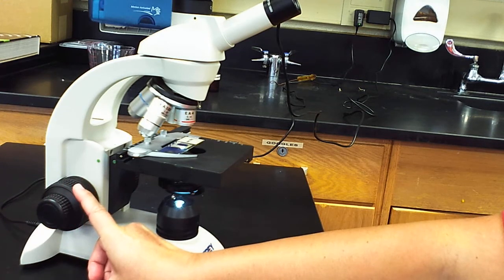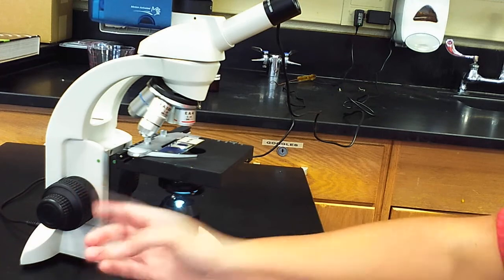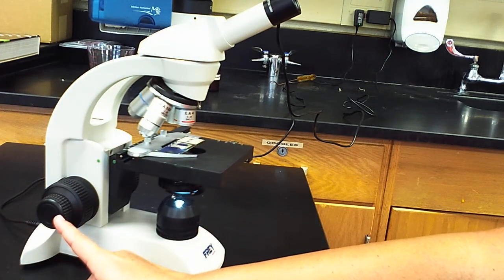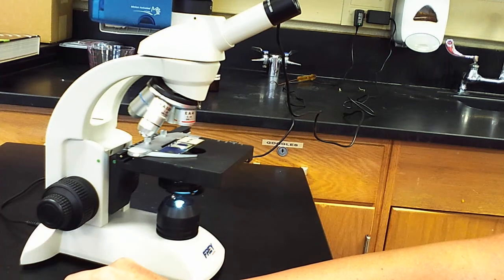You usually want to move the coarse adjustment one first, and that brings the stage up, and then you want to use the fine adjustment knob to make sure your image is very clear.